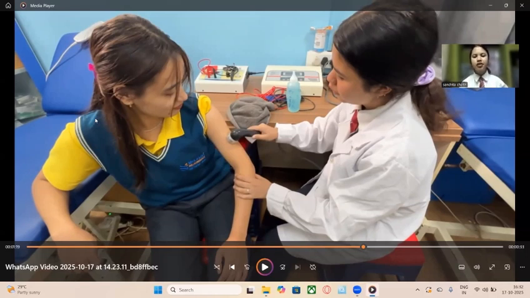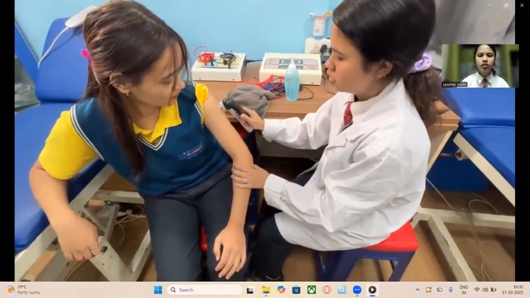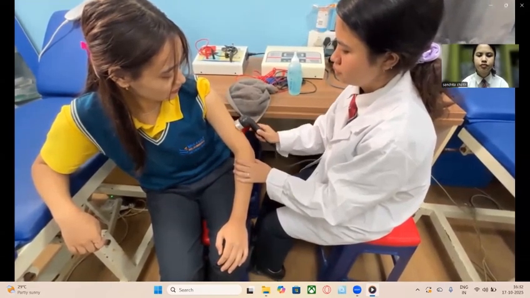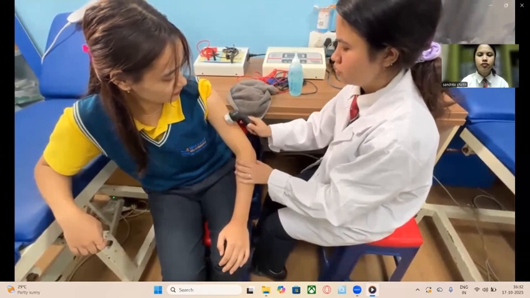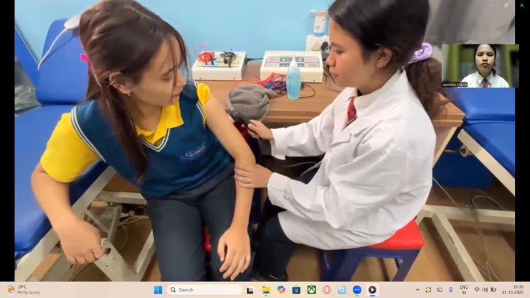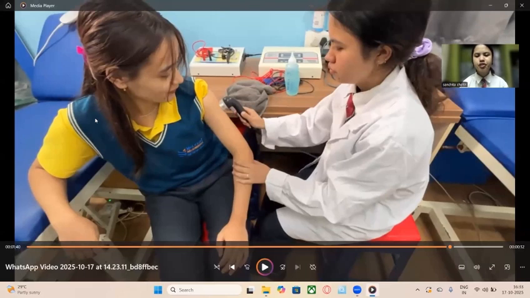It's important to keep the transducer moving continuously to prevent any tissue overheating. The patient may feel mild warmth, but there should not be any pain or discomfort. From time to time, I was making sure that my patient does not feel any discomfort or pain.